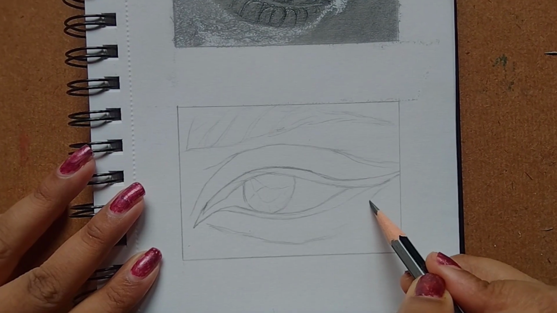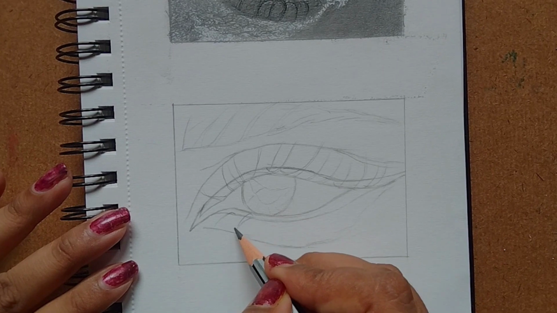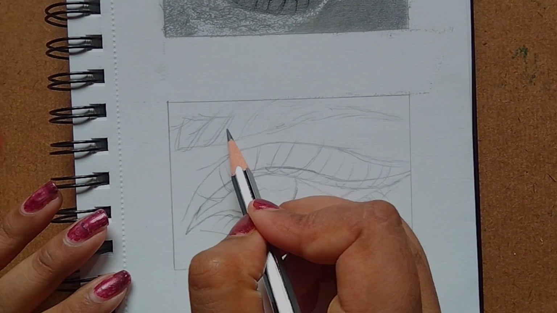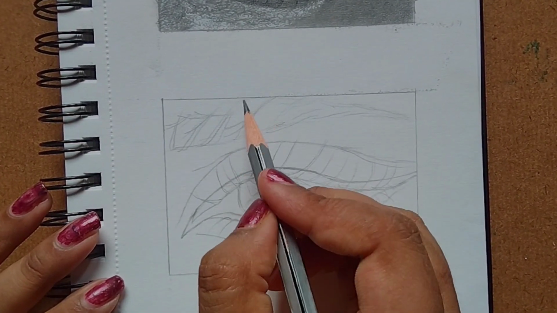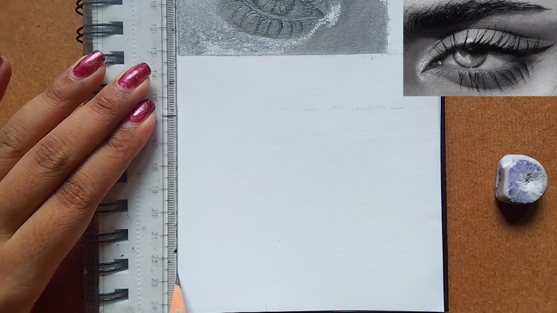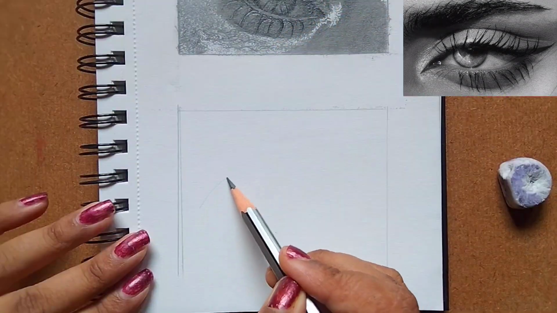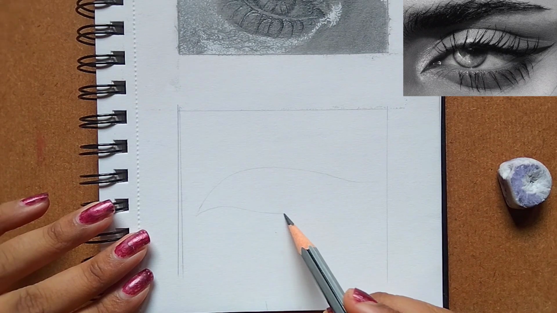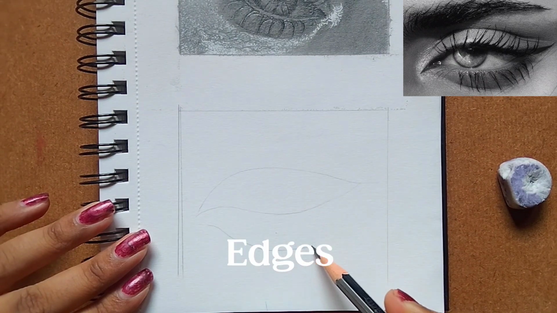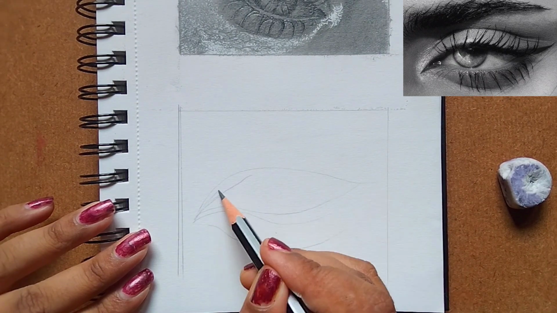In this video, I'm going to show you how to create the outline of a realistic eye using just your hand and a pencil. Let's start. First things first, I'll start creating a rectangle to define the edges and then I'll start drawing the eye.